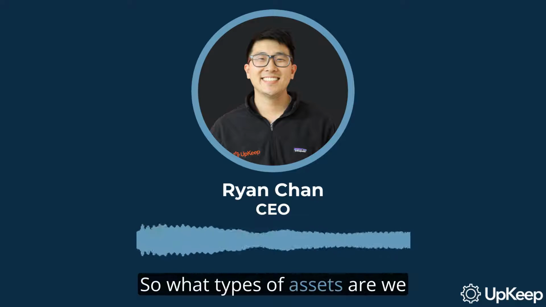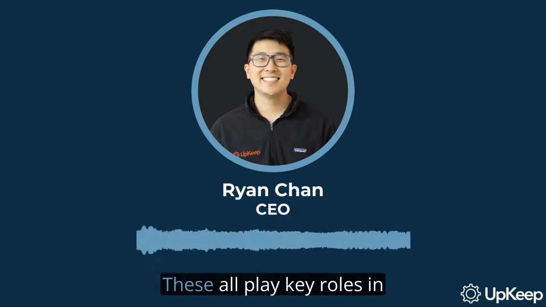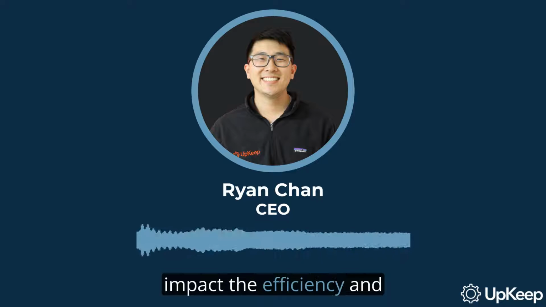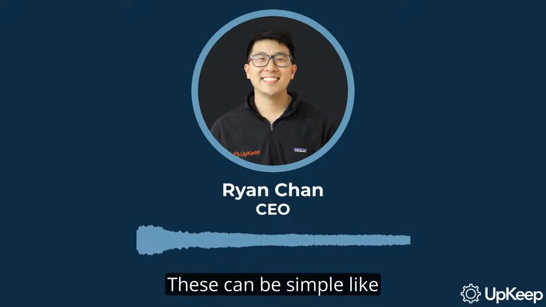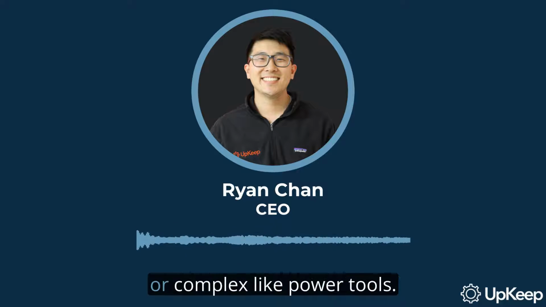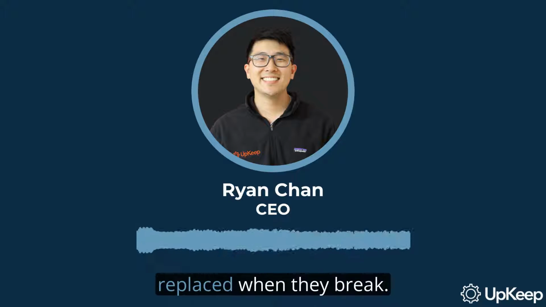So what types of assets are we talking about? Let's dive in. First, we have machinery. This includes things like conveyor systems, lifts, rollers, presses, fans, boilers, and automated equipment. These all play key roles in a plant's operations. The level of maintenance these assets receive can directly impact the efficiency and reliability of core processes. Next up, we have tools. These can be simple, like hammers, screwdrivers, and wrenches, or complex, like power tools. Maintenance on these assets is typically simple, and they are often easily replaced when they break.